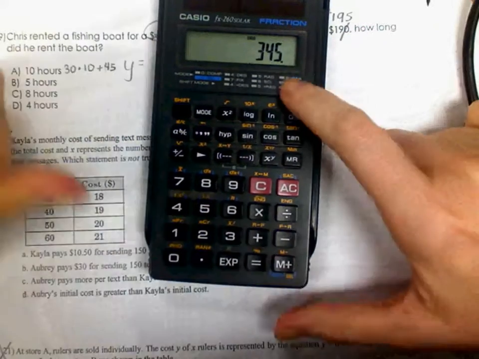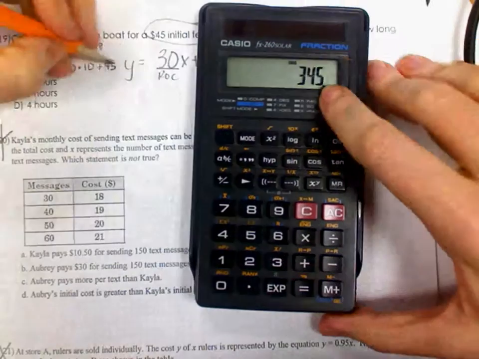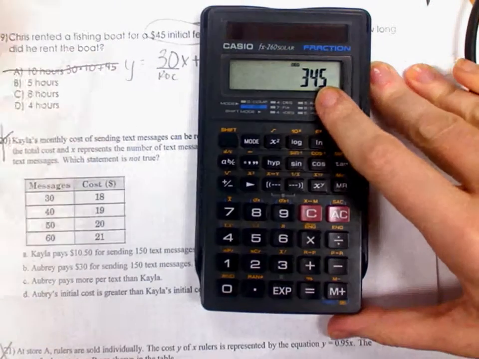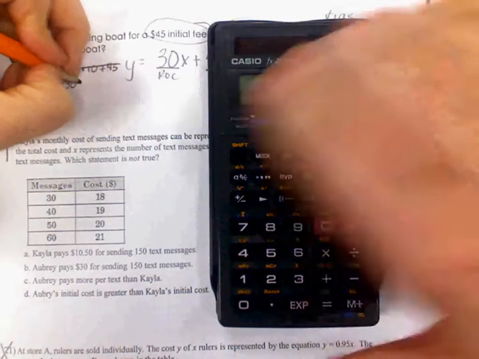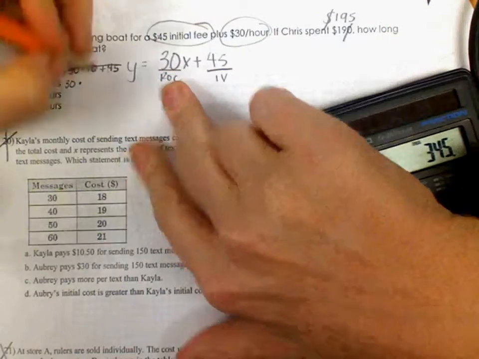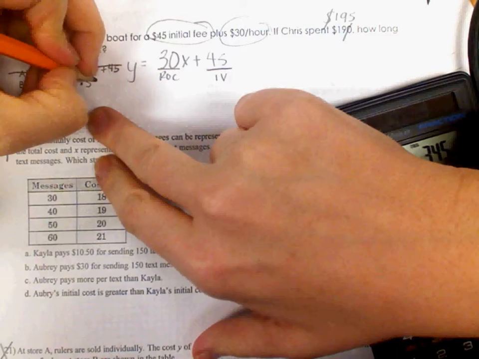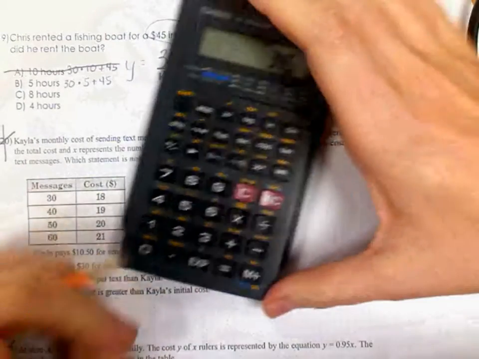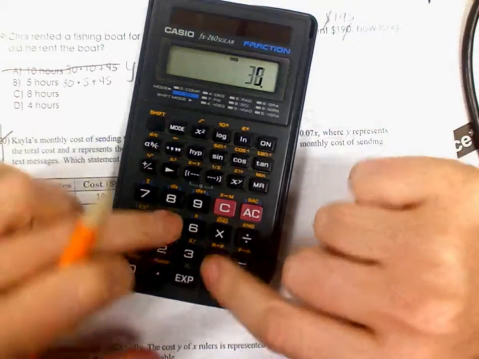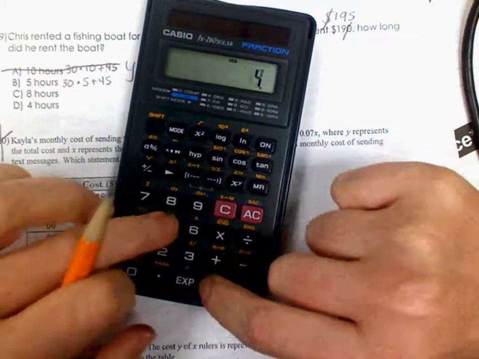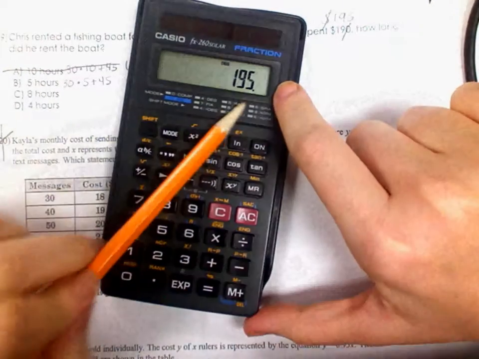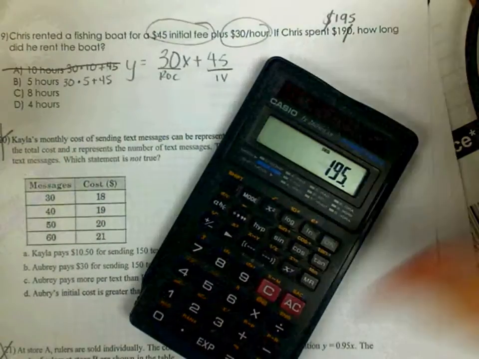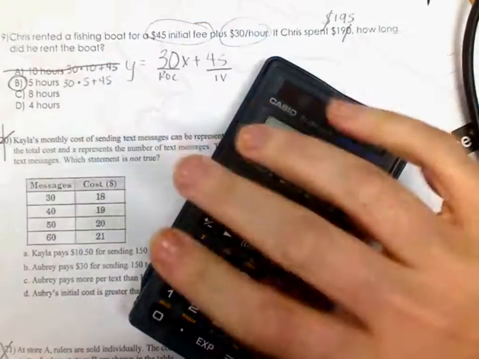That's $345. That's way too much. That's not $195, so that one's not right. For the next one, we do 30 times 5 hours plus $45. 30 times 5 plus 45. That's $195. That's how much he spent. So that is the correct answer. Okay, so that one's B.